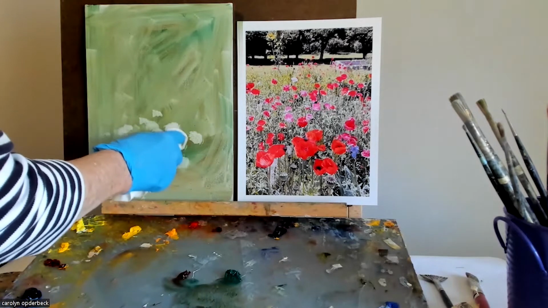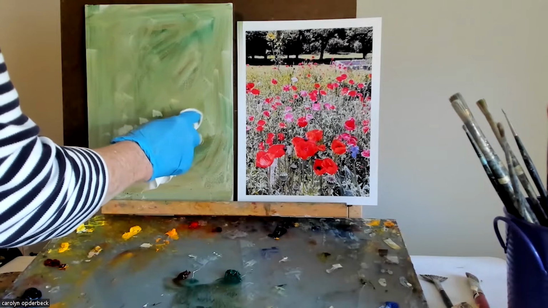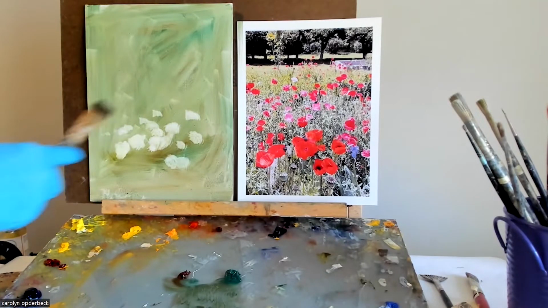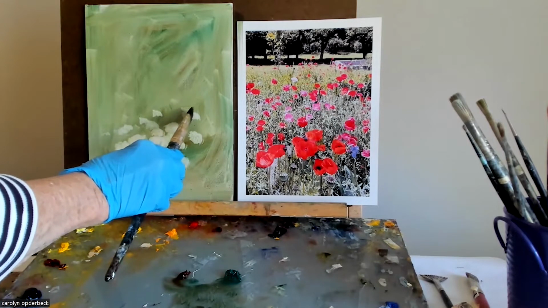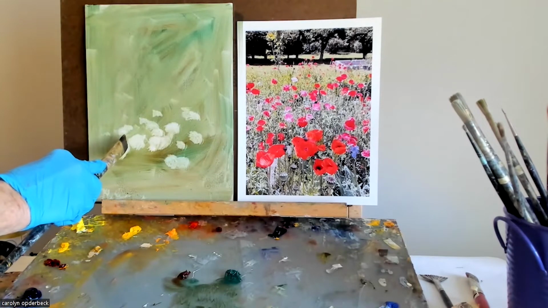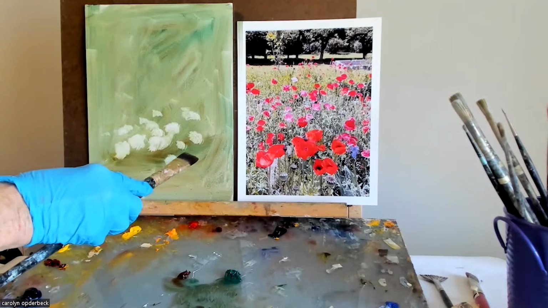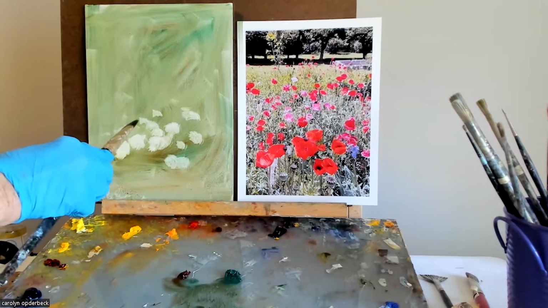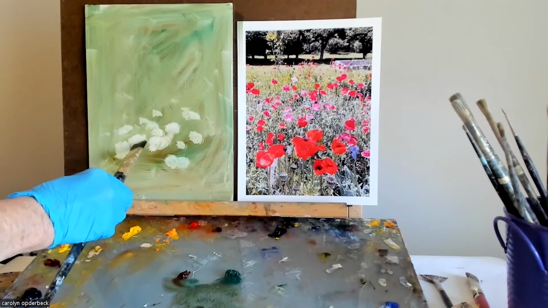I want to get, let's see, that's that. And I think I want one to be about here, getting a little bit smaller as it goes back, so I can shape that a little bit. You can do wipe out with a brush. This one comes like this.